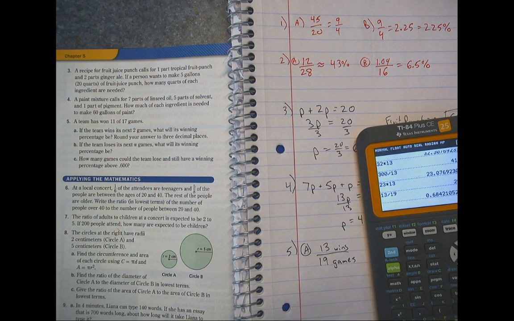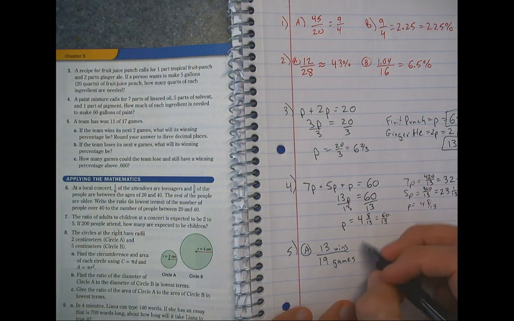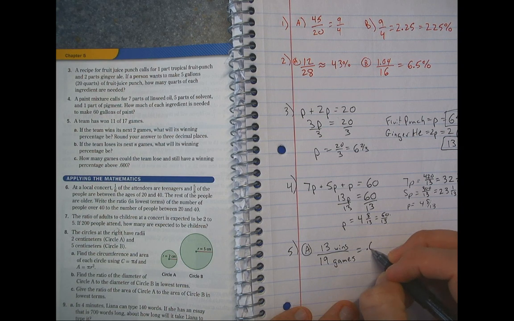And it says round to 3 decimal places. So it's 0.684. The 2 means keep it the same. So we are leaving this 0.684.